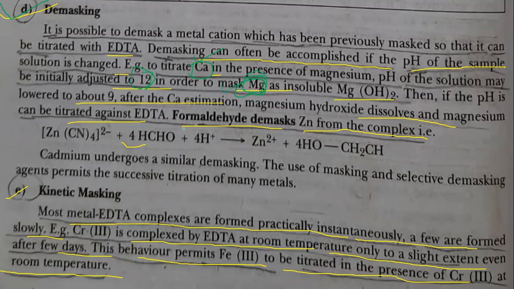How can we do this? See, if the pH is lowered to about 9, after the calcium estimation, magnesium hydroxide dissolves and magnesium can be titrated against EDTA. Okay, formaldehyde demasks zinc from the complex.